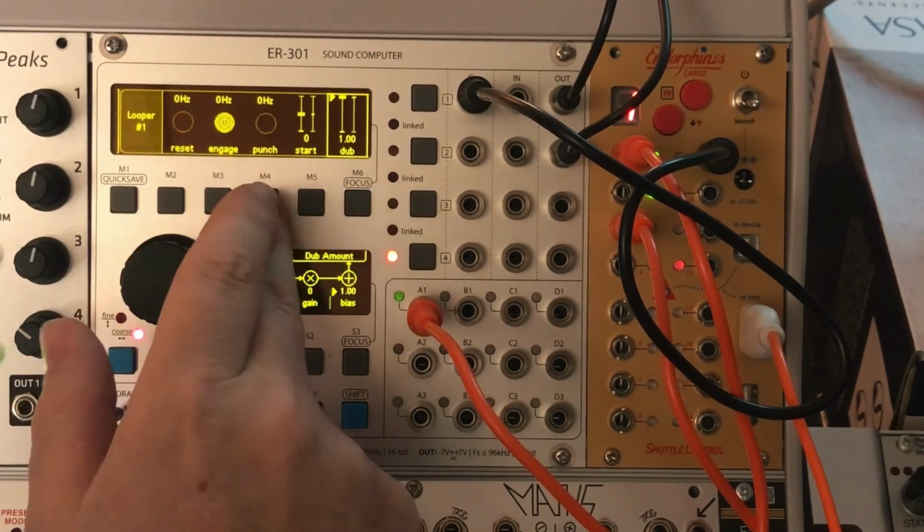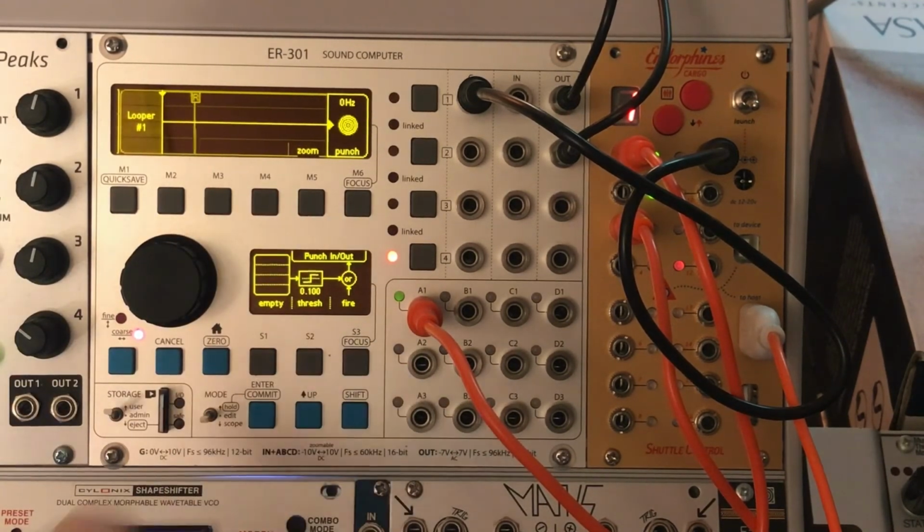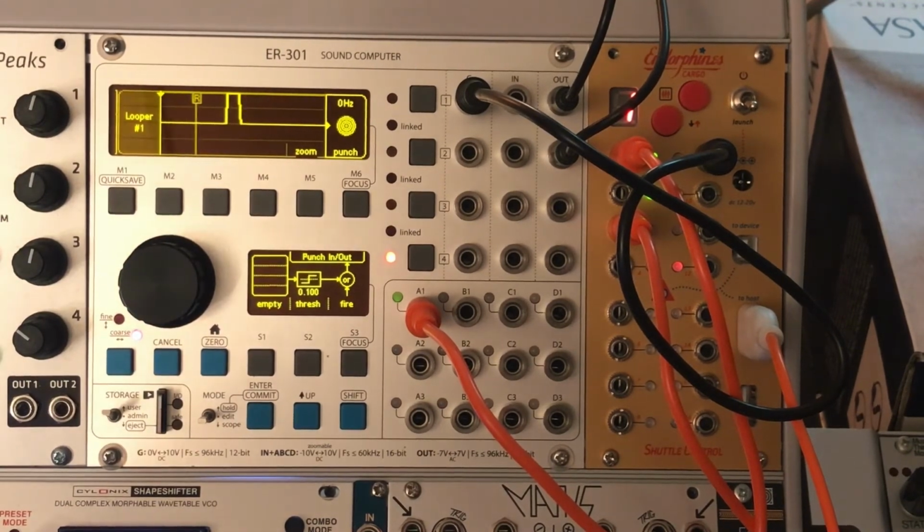Dub at 100%. We'll come here and focus press the punch. Start recording. And there we have kind of that square shape that I was looking for the first segment. So let's go ahead and assign this to the sound.